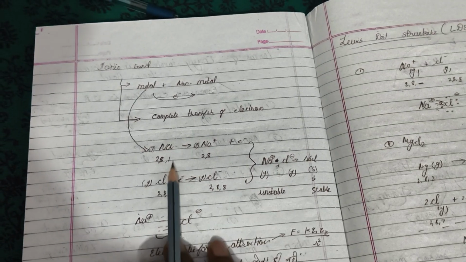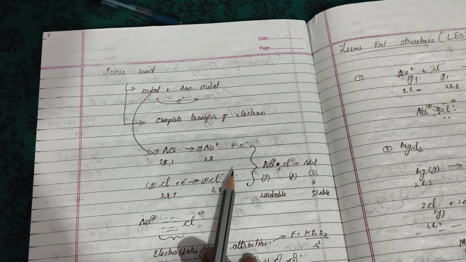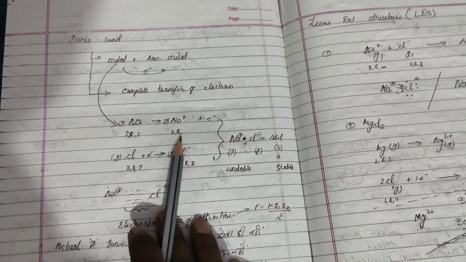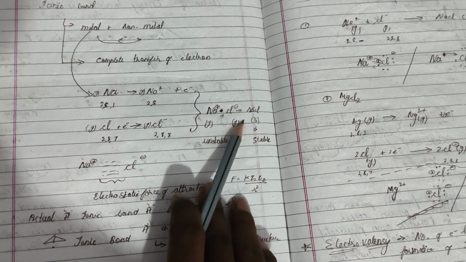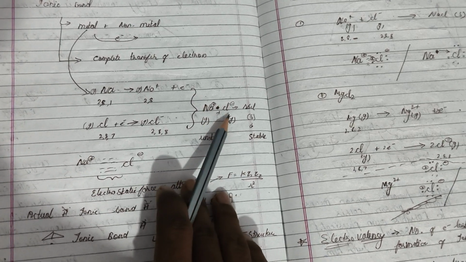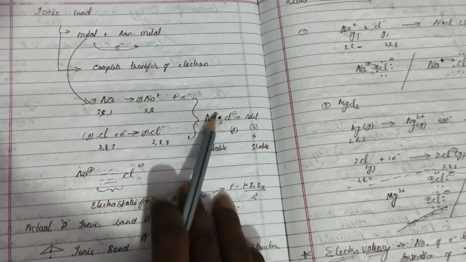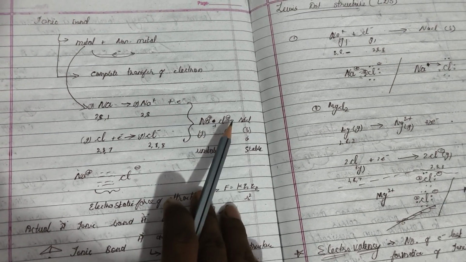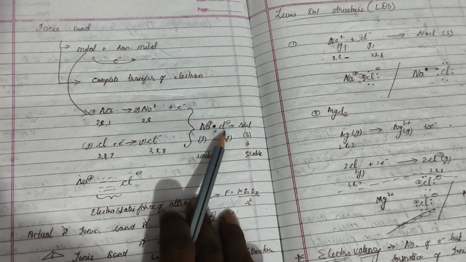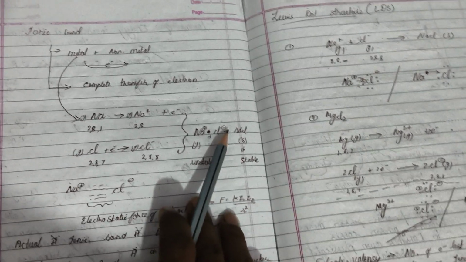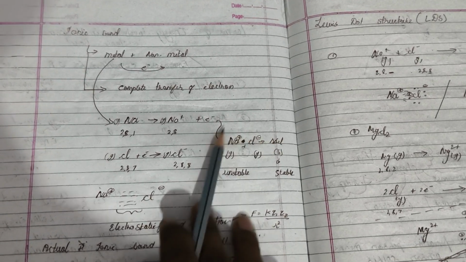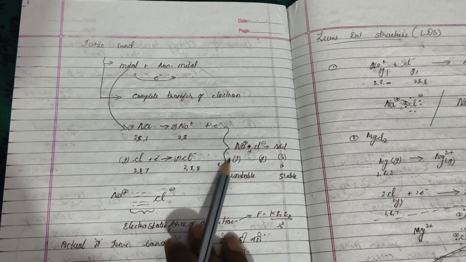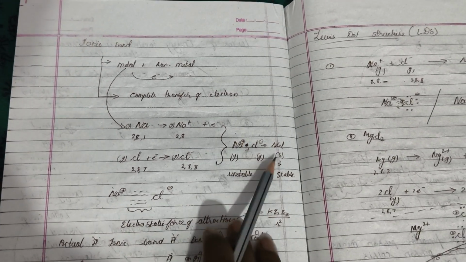The answer is that they are gaseous atoms, and when they attract towards each other, there is a loss of energy, that is called lattice energy. And we have learned in the previous lecture that bond formation occurs to achieve low potential energy.